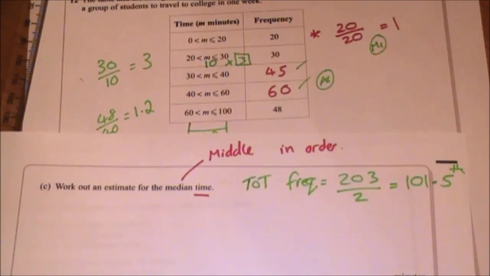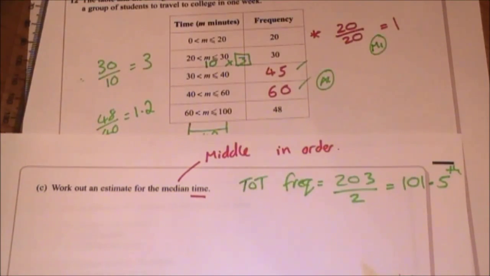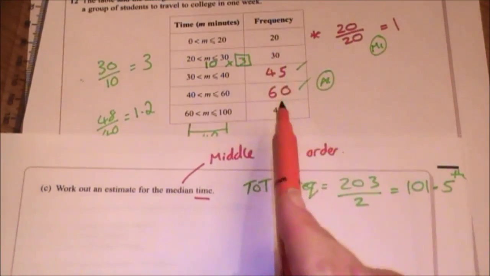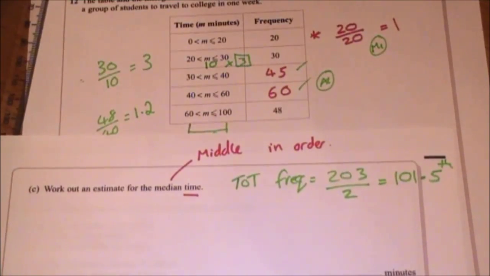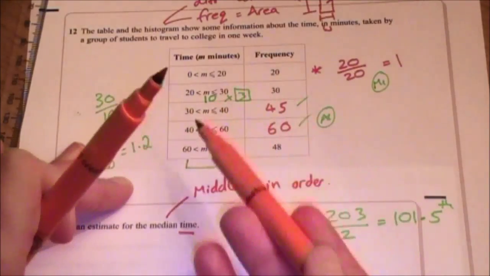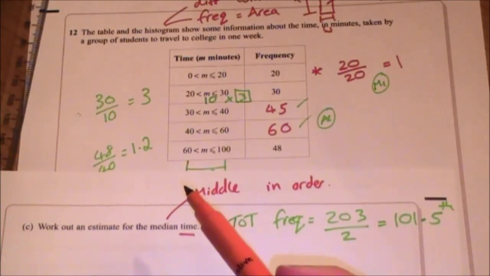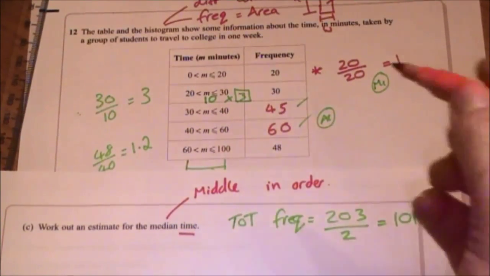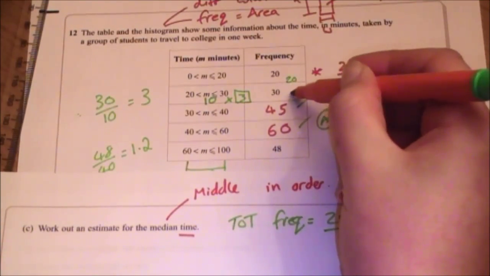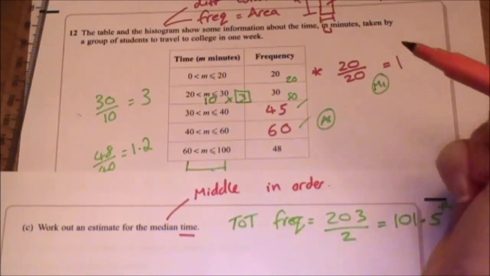Now you can't get 0.5th of a person. If you could, it would be super messy. But we are looking for where that lies in our table first of all, and then we'll go to the histogram. So let's have a look, as we would if this was a group frequency table and they wanted the interval in which the median lies. Here I've got 20 people. Here I've got up to my 50th person.